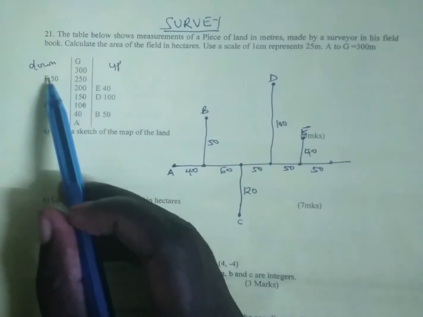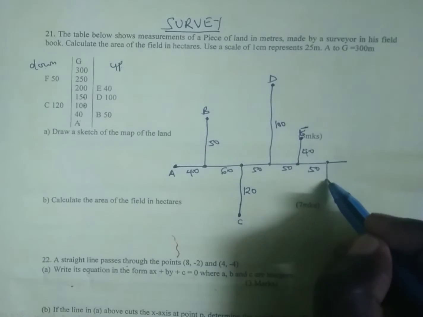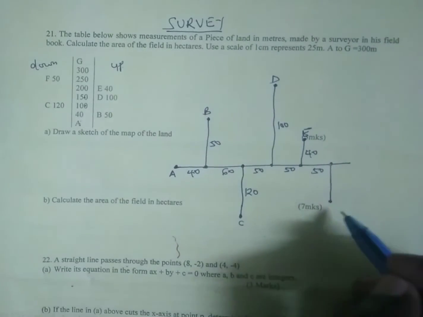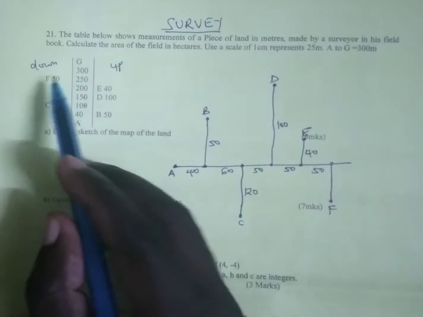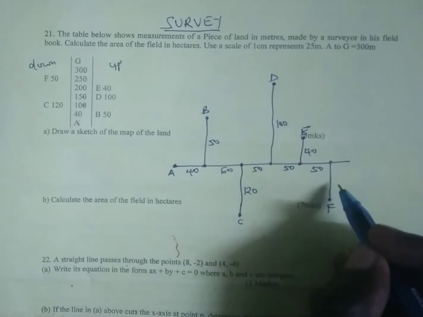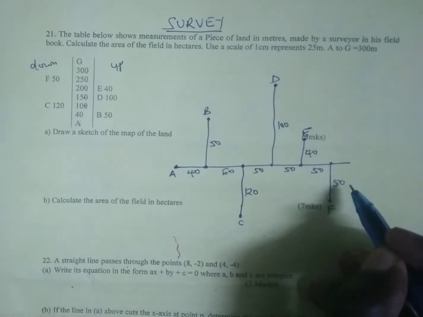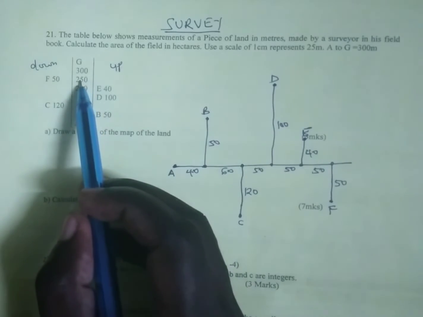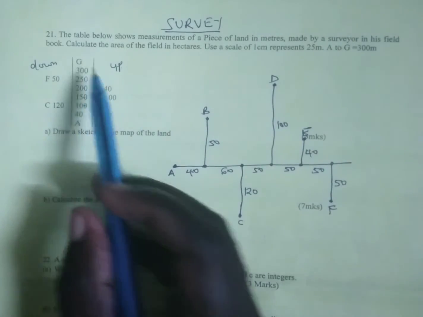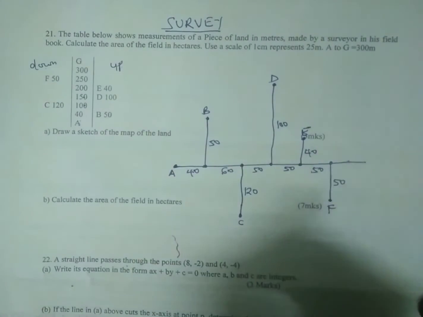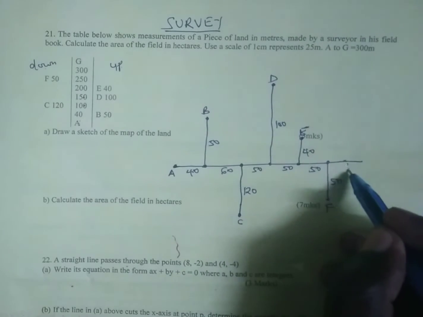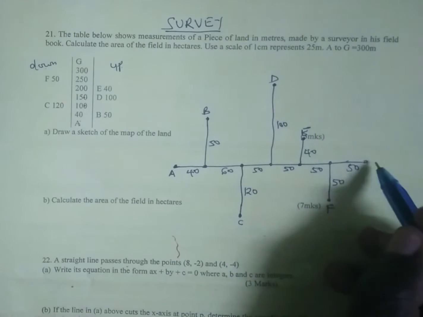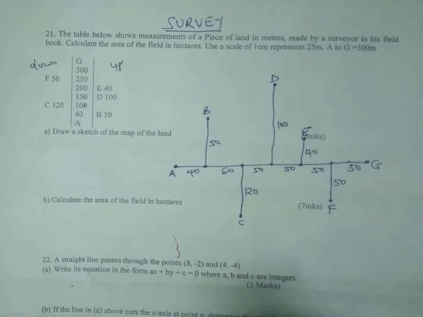Then we go down 50 meters to a point F, and this one here is 50 meters. Then from 250 to 300 we have a difference of 50, assuming this is 50 here. This is where we are going to have our point G.